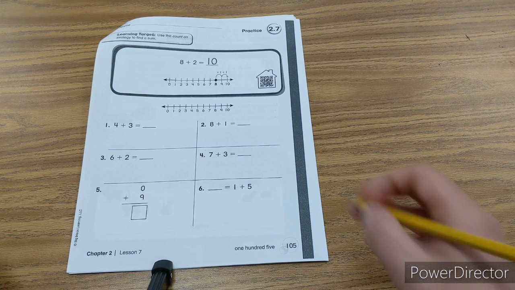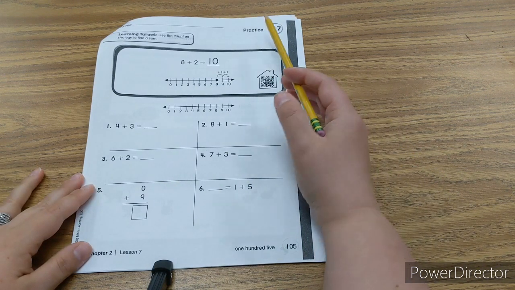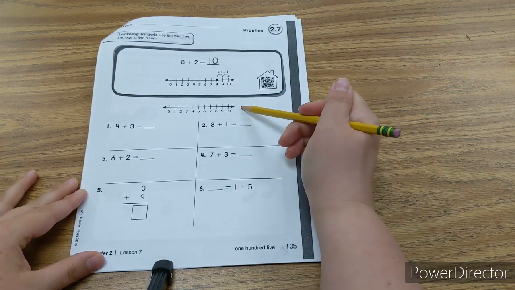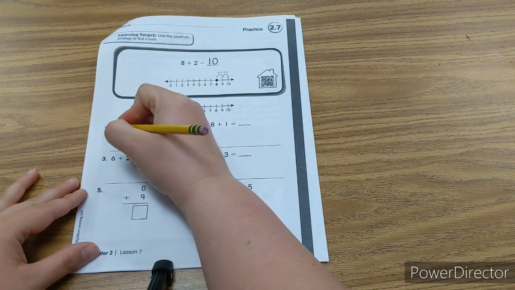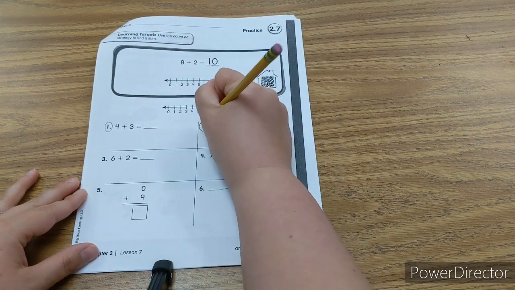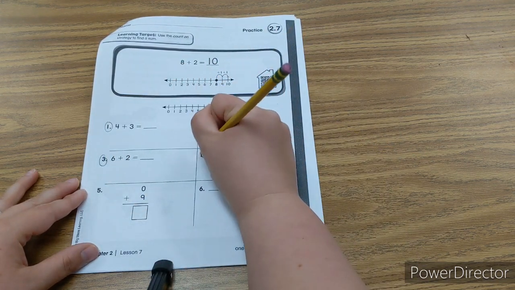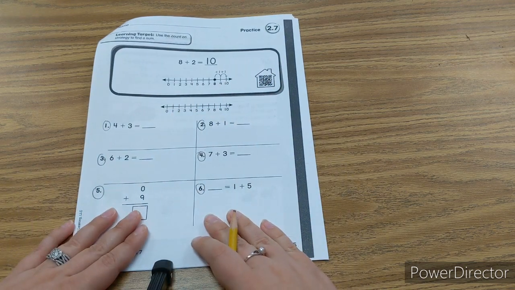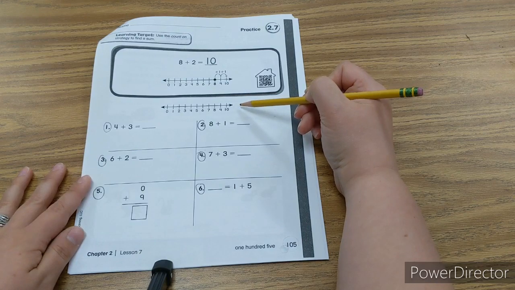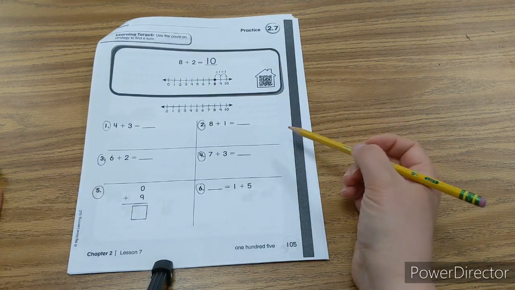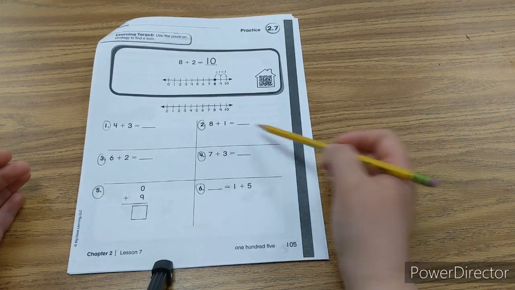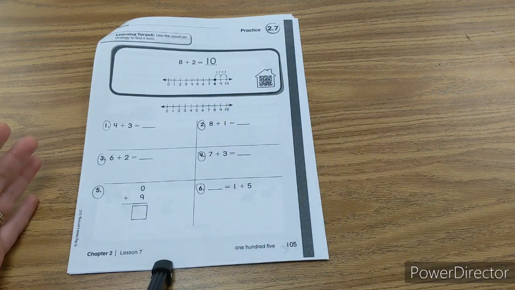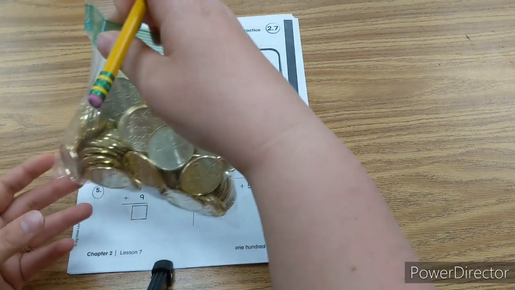All right, boys and girls, we are now at the practice page. And so I want you to use your number line to help you. I want you to do 1, 2, 3, 4, 5, and 6 all by yourself. Use the number line. You can also choose to do the dots or draw your picture. You can use a material or a manipulative, just like I used my gold coins.